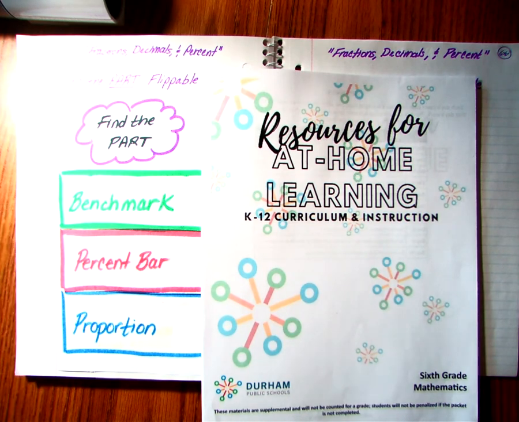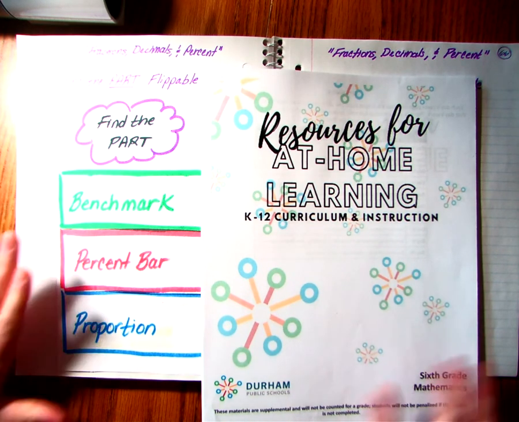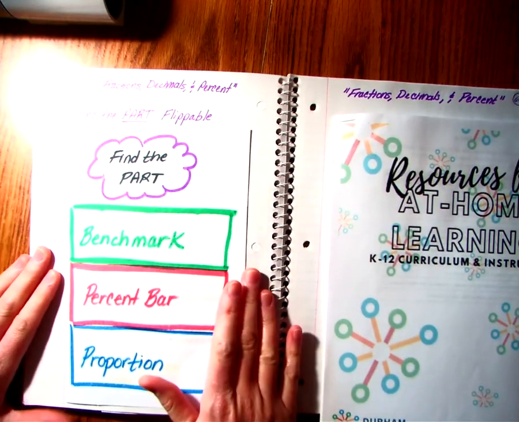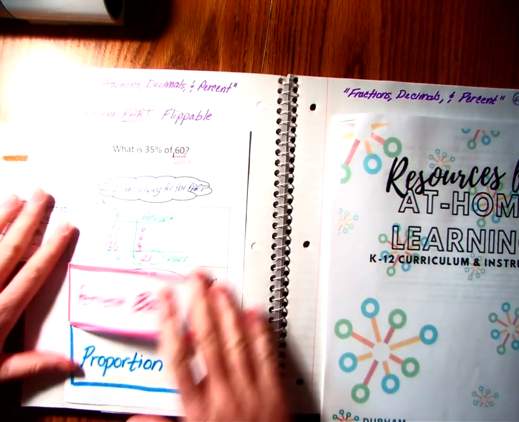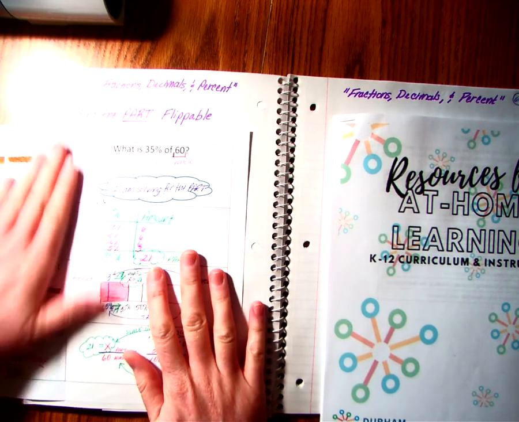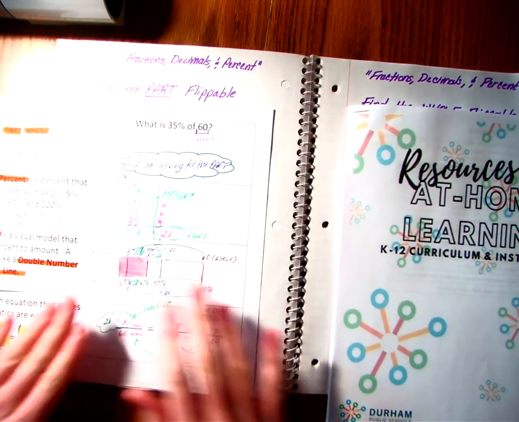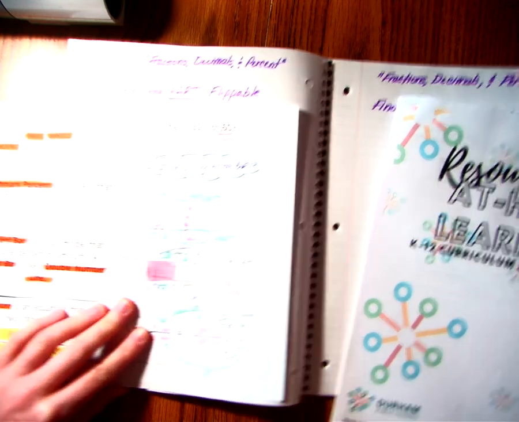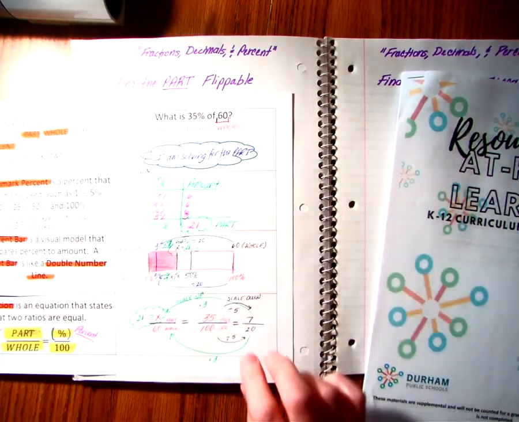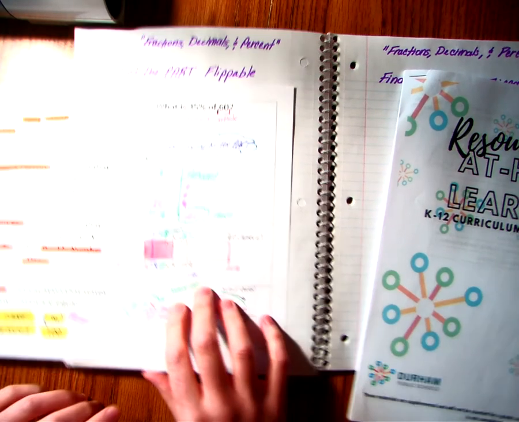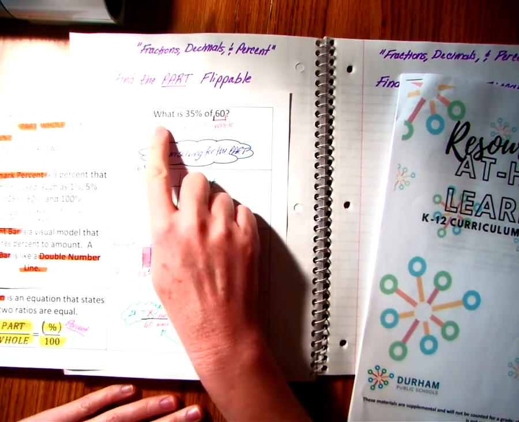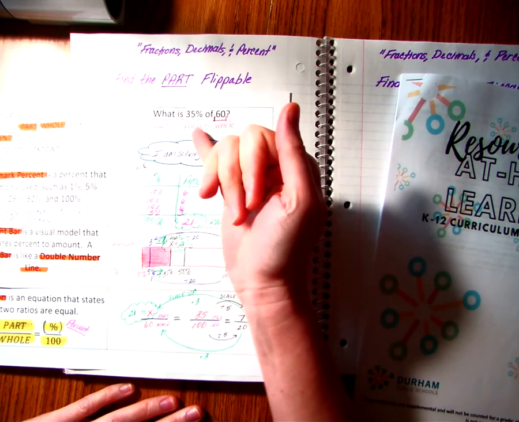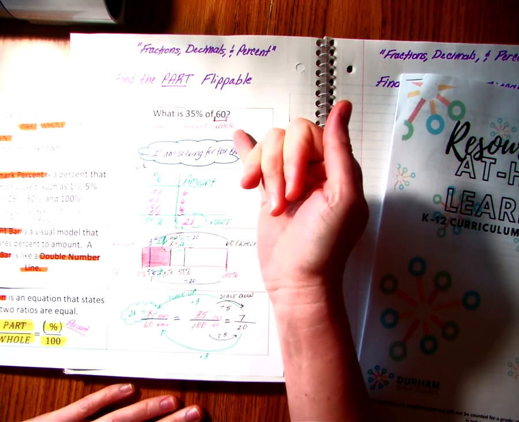So yesterday in math, we did a video about find the part with fractions, decimals, and percents. We filled out these sections here. And I used an analogy with a box of crackers that you're sharing with your sibling. At that point, we were saying how many crackers of the box would they get? So if you were going to share 35% of a box of 60 crackers, what would they get?